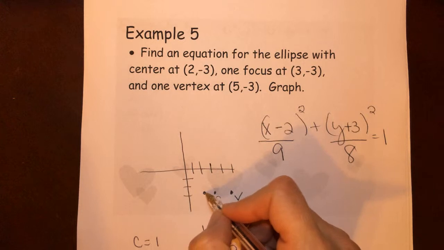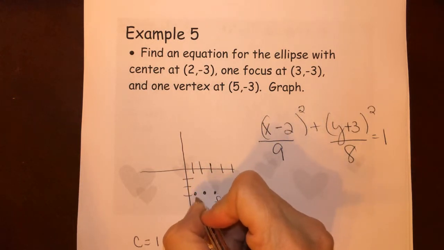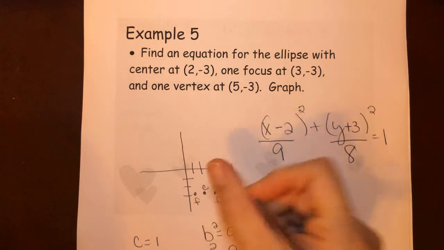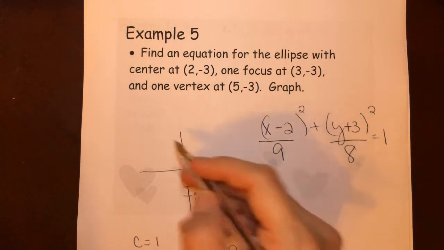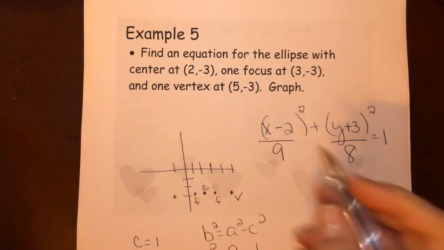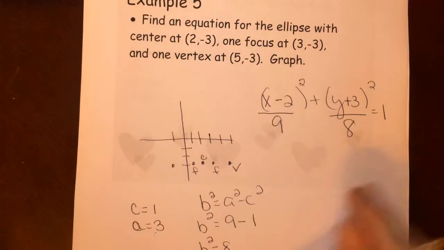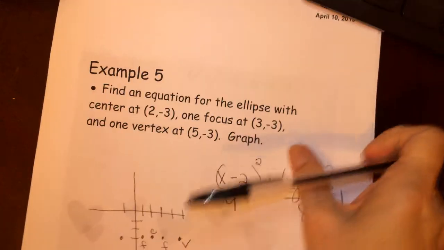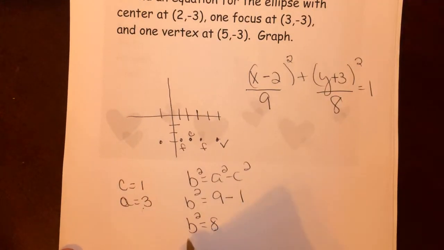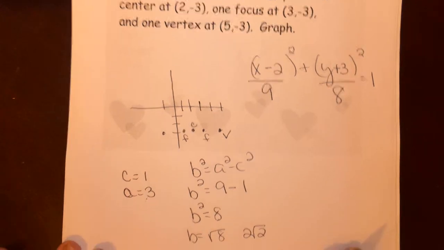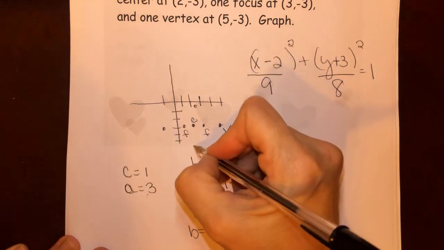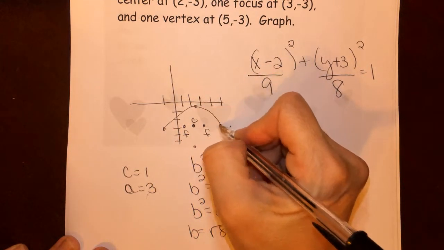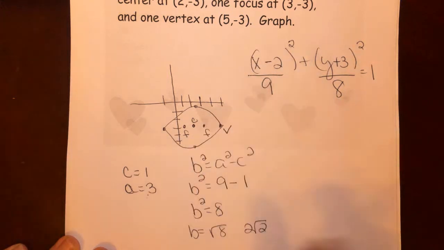So my focus was 1 to the right. So I'm going to go 1 to the left to get my other focus. My vertex was 3 to the right. So I'm going to go 3 left. So 1, 2, 3 to get my other vertex. To get my co-vertex, my b, I'm going to go up and down the square root of 8. The square root of 8 simplifies to 2 square roots of 2. So I'm going to go from the center a little more than 2 and a little more than 2 the other way. And there's my ellipse.